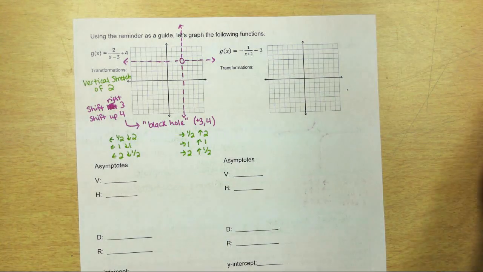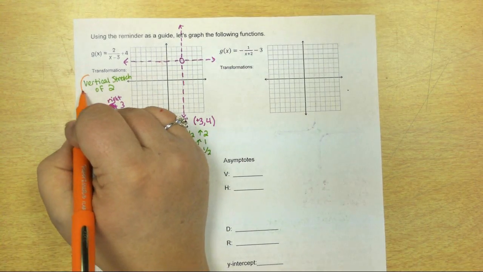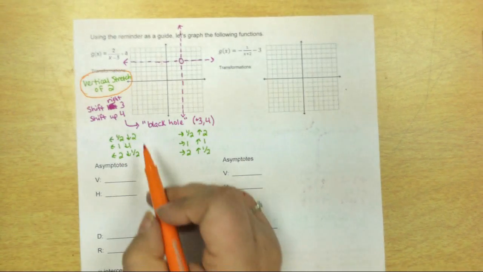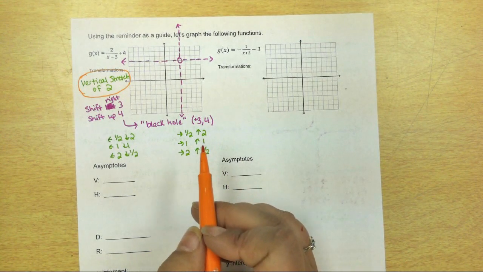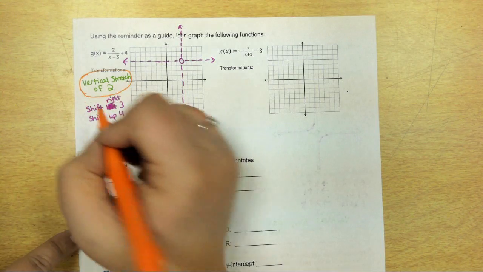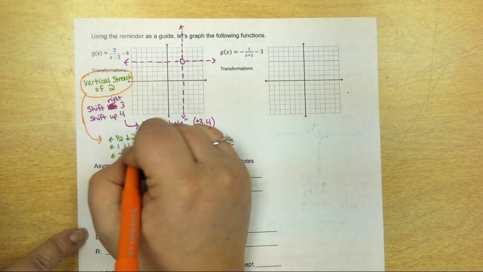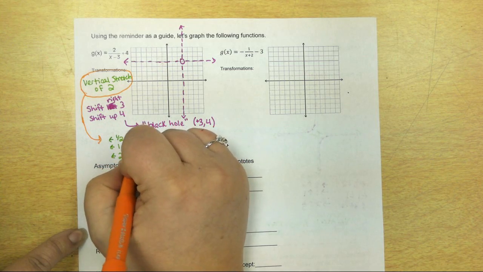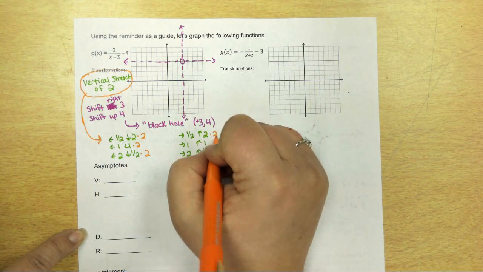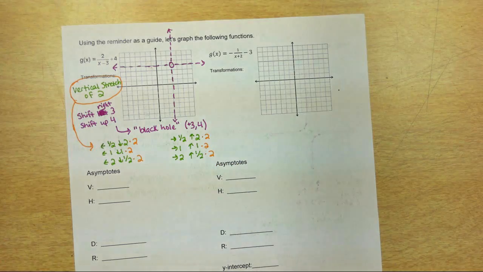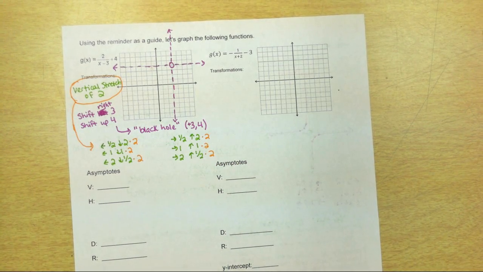Now, if we have a vertical stretch though, how does that vertical stretch affect this pattern? Hopefully you know that a vertical stretch is going to multiply all of these ups and downs by whatever that stretch is. So if the stretch were 3, I'd multiply them all by 3, but since it's 2, I'm multiplying them all by 2.